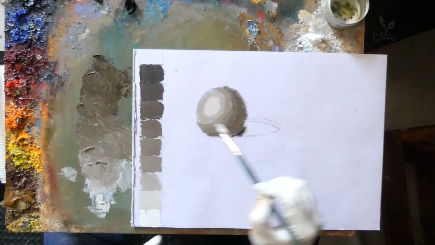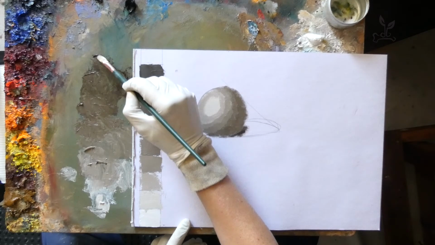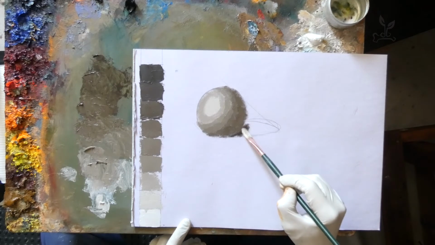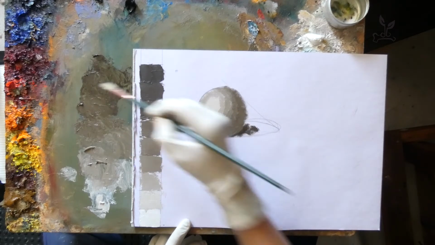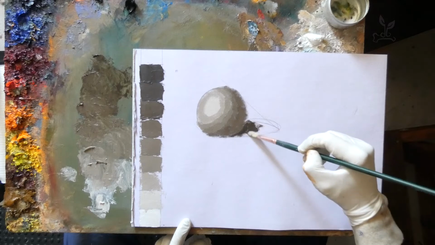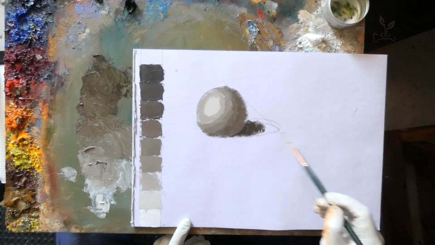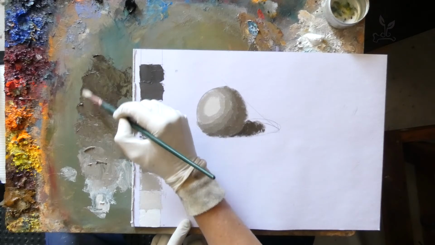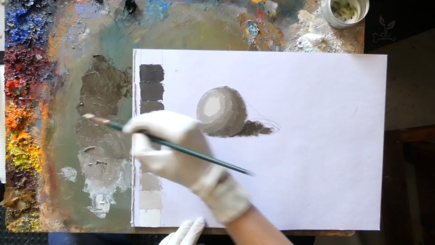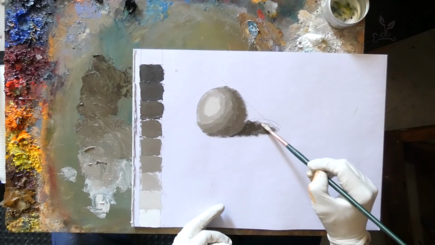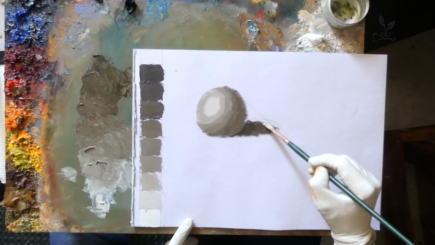And then, as I said, this section here is my darkest dark, so I'm going to put that in pretty much pure colour. Actually, sorry, it's not pretty much, it's my pure colour right there. And then my core shadow, I'm going to use my shadow colour across there. And as it gets away from there, it gets lighter again, so I'm going to come back down here, because it gets softer on the edges of your shadow, not as dark. Okay? Alright.